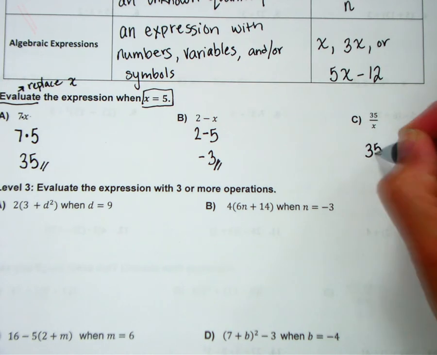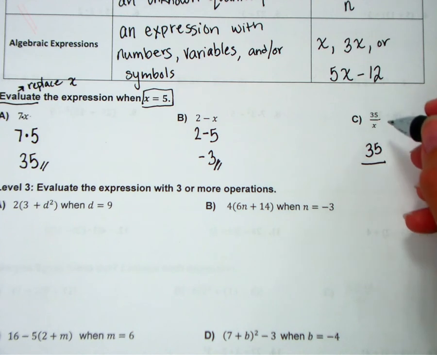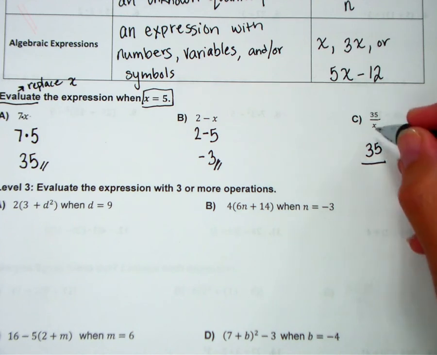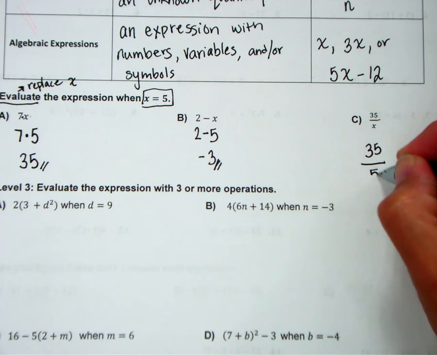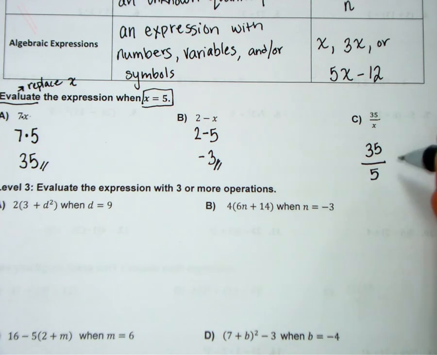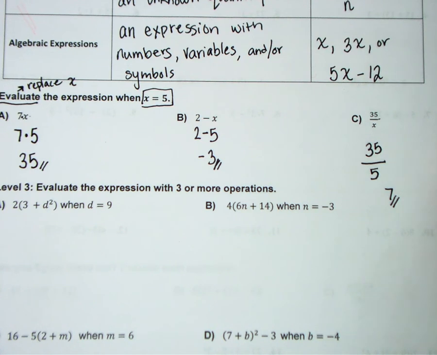So 35 divided by x. So that over bar, like most people would say 35 over x, that means divide. So we're going to replace x with the number 5, and 35 divided by 5 is 7. Okay, so we haven't quite gotten to level 3 yet, because level 3 has to have a little bit more complex order of operations going on. So let's talk about level 3.